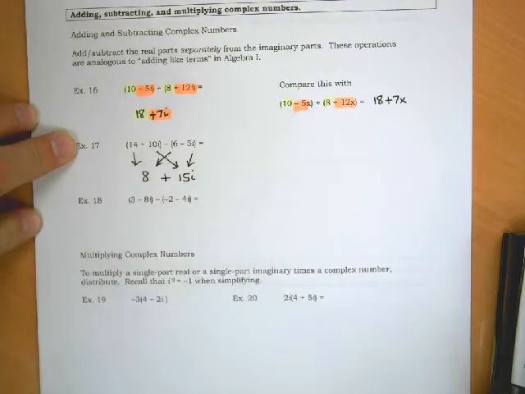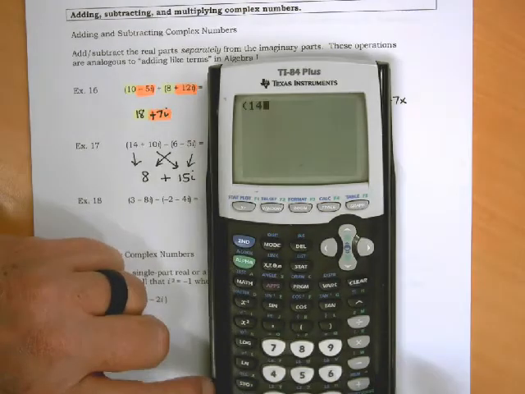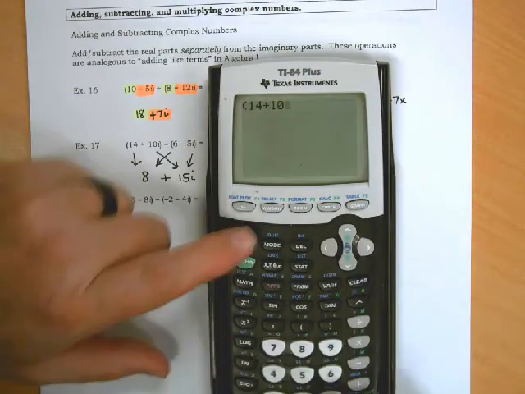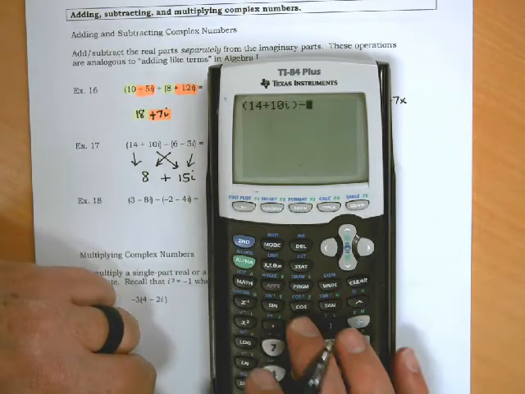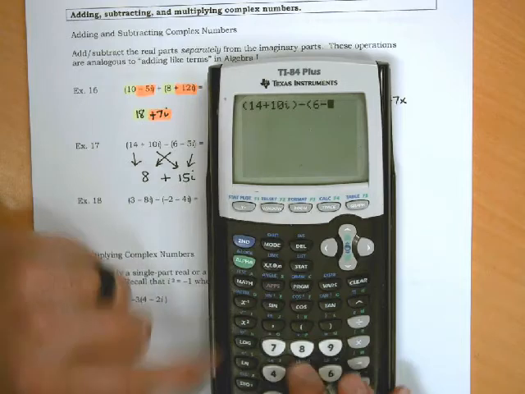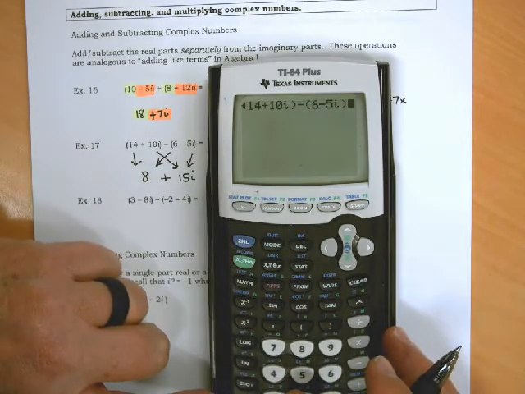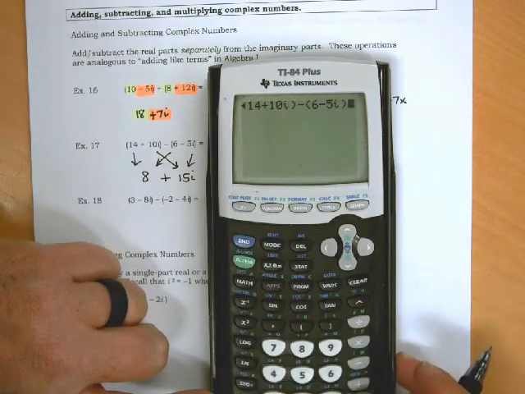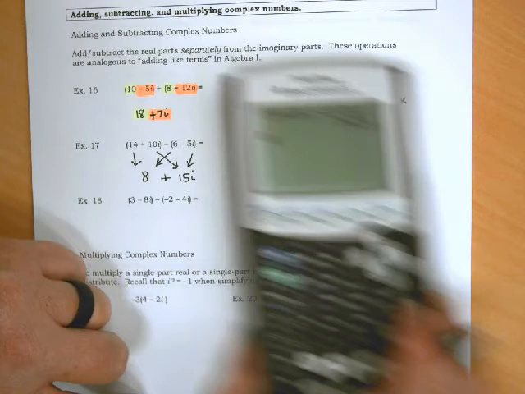And I'll double check this one by typing it. So here we go. 14 plus 10i is the first complex number. And we're subtracting another one, 6 minus 5i. I'm hitting the second key and the decimal point to get that i on there. And that gives 8 plus 15i, so we have that one right.